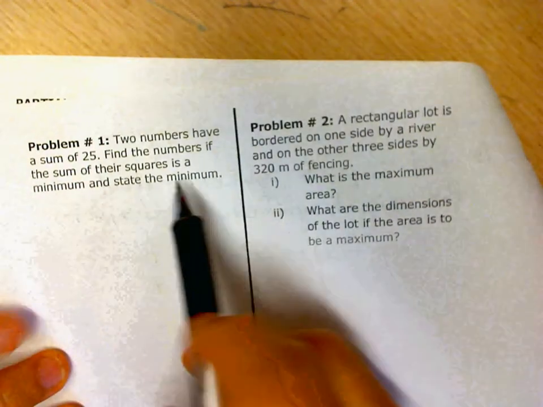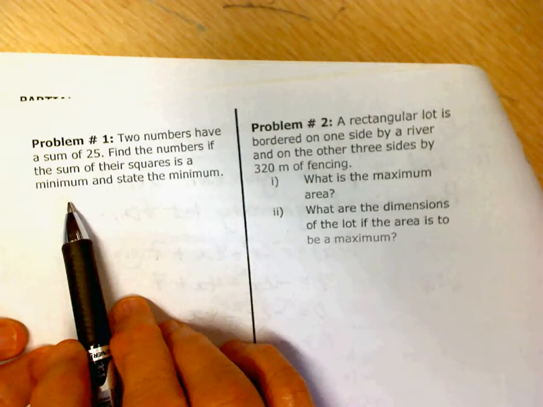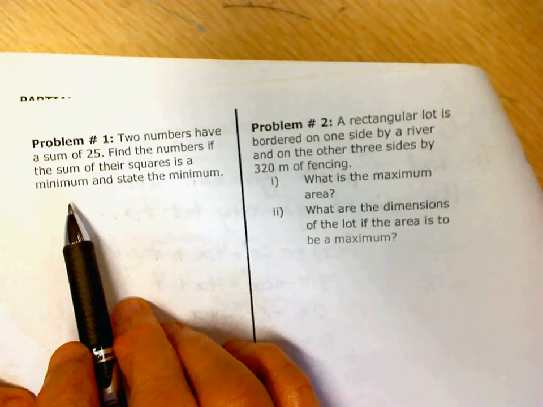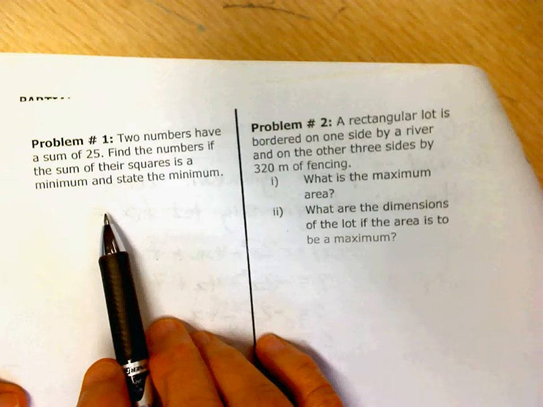So remember, in this kind of question, it doesn't say write in vertex form first, so we don't have to. You could use partial factoring if you find partial factoring easier.